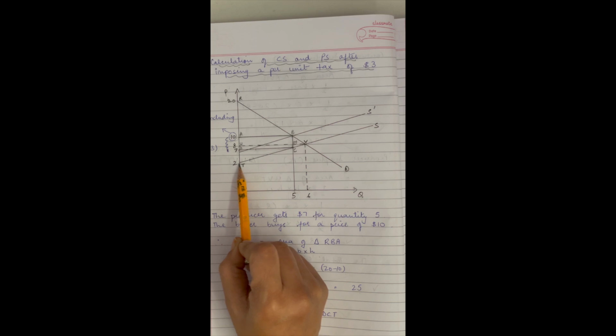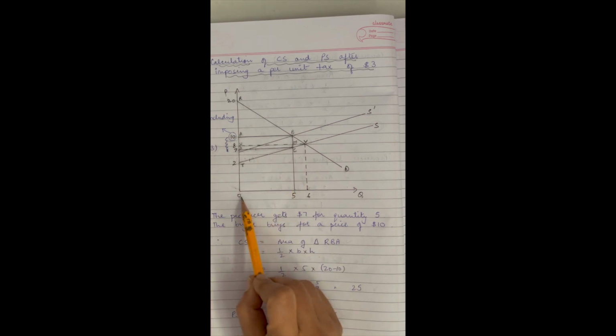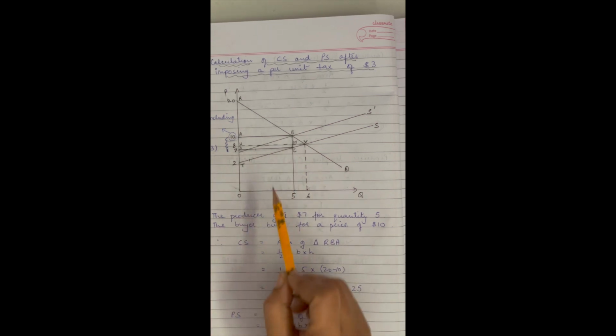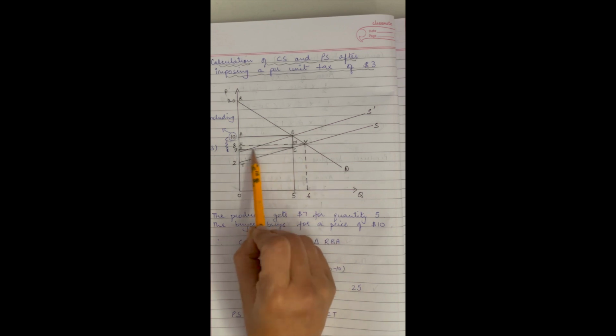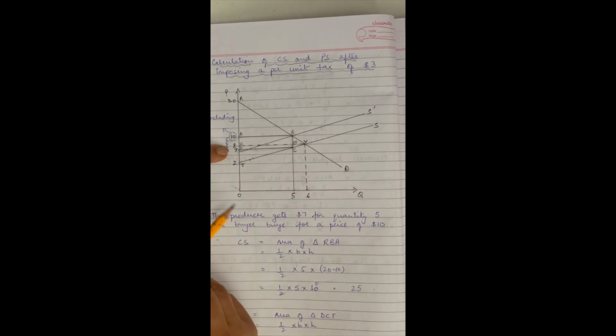Now same as this, it's half into base into height. So half into the base, that's DC, that's the base. So it's 0.5 again, and 5 is what the base is. And height is given by this DT. So this is again given by 0 to 7, right?